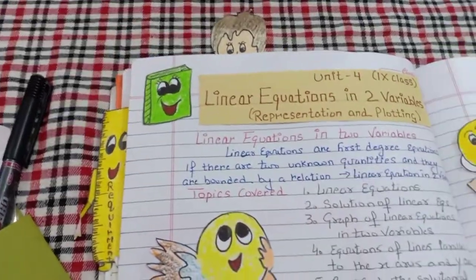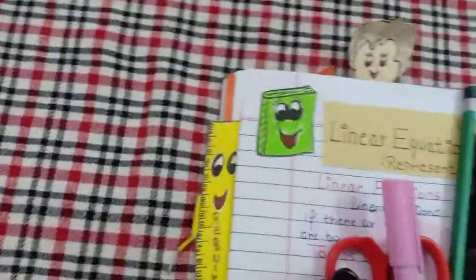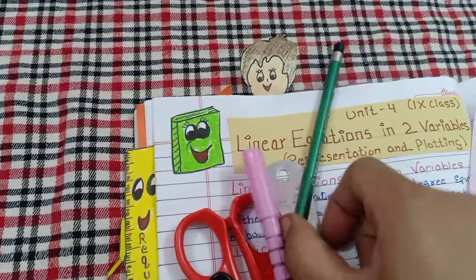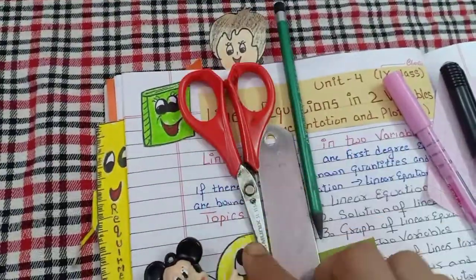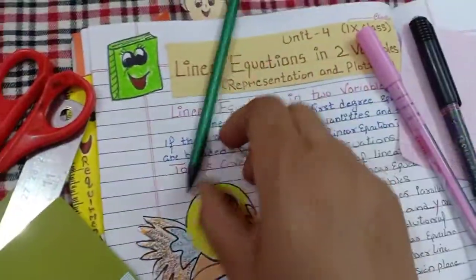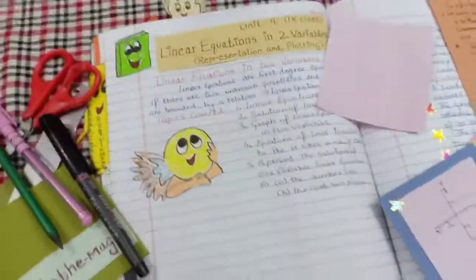Material required for this chapter: we need graph paper, colored pencils, a scale, and scissors. Okay, with the help of these things we create magic in our maths notebook. Let's start.